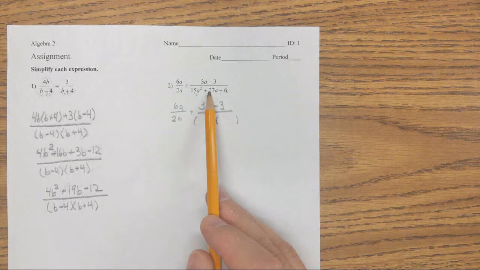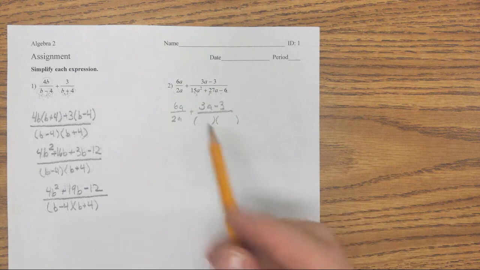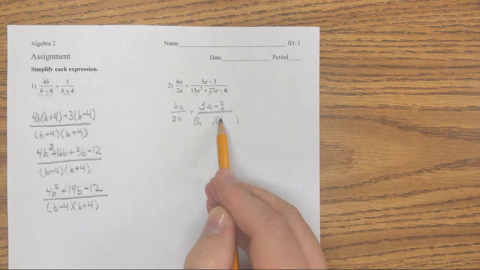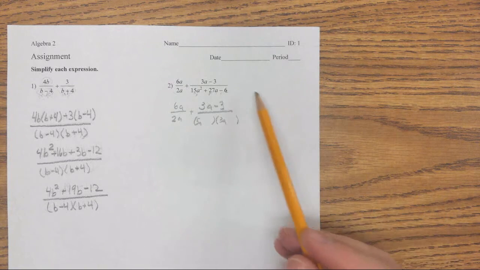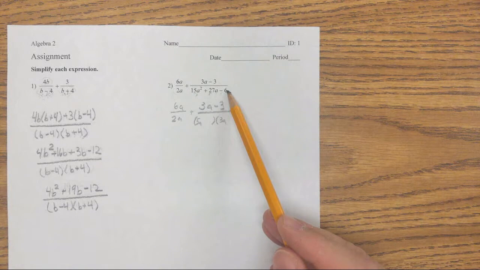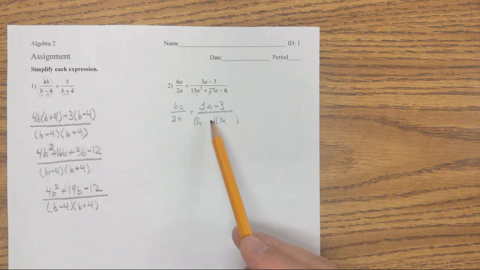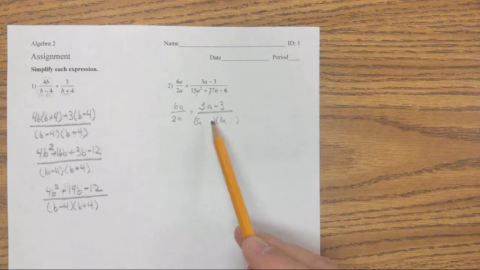Okay? So let's try a couple things. Let's do 5a and 3a. Then I know the possible factors for 6 are 2 and 3 and 1 and 6. So if I do 2 here and 3 here, that's 15, and 6, that's 21.